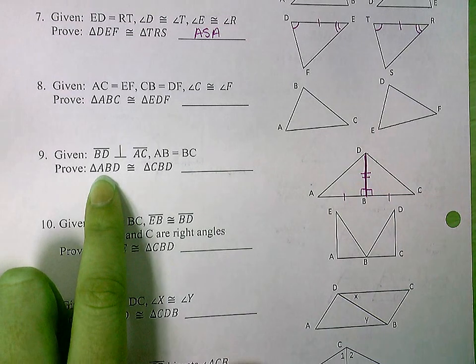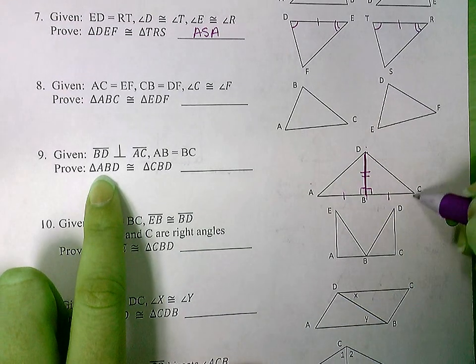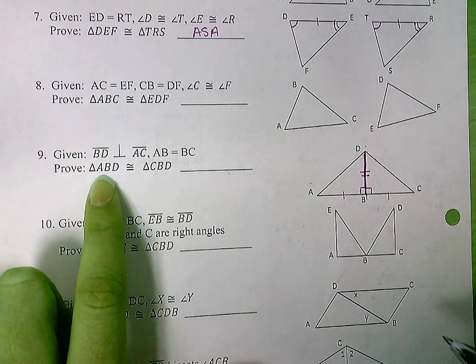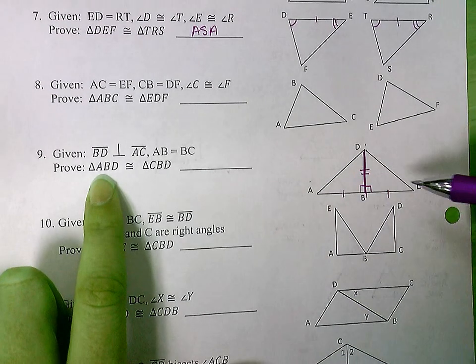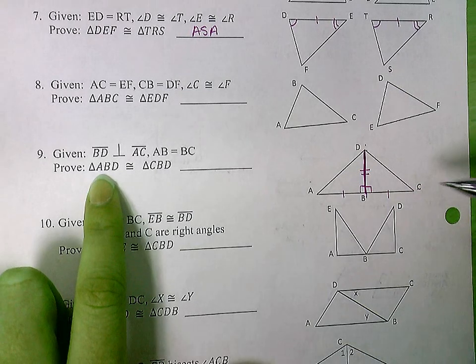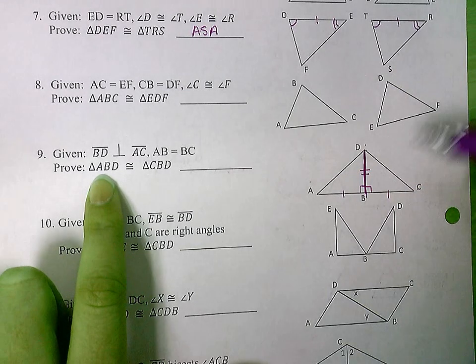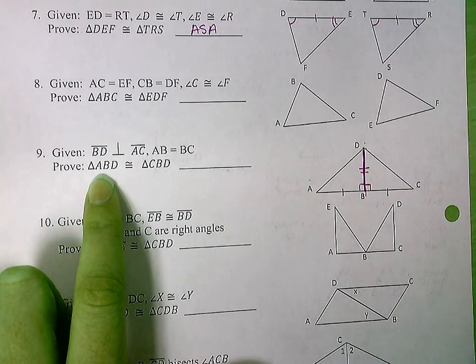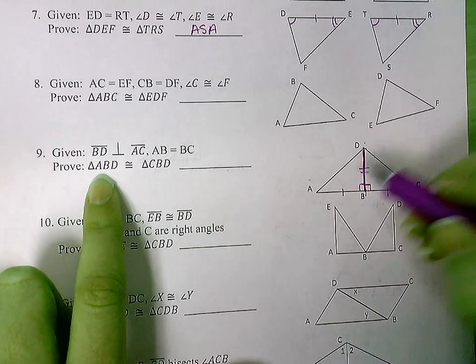Okay? So both triangles have side BD in them. This is where I said that the reflexive property is going to come in really handy for our triangle proofs. You need to look at your picture, and if they share the side, you're going to have to state that in your proof, but you just say BD is congruent to BD.